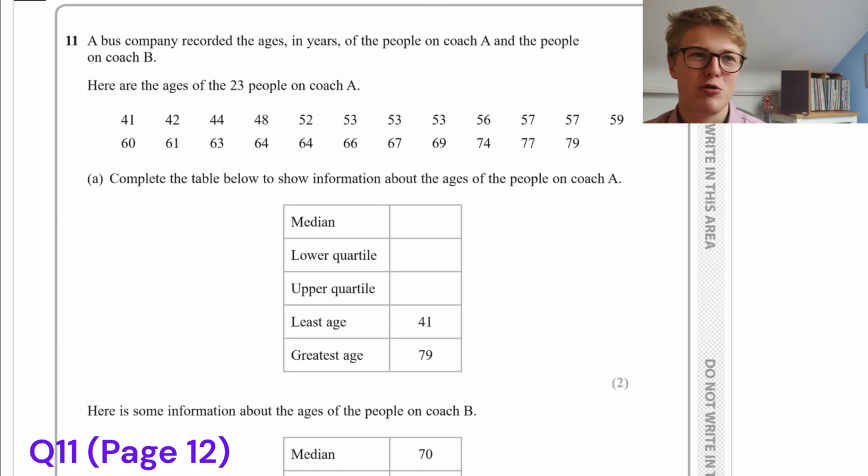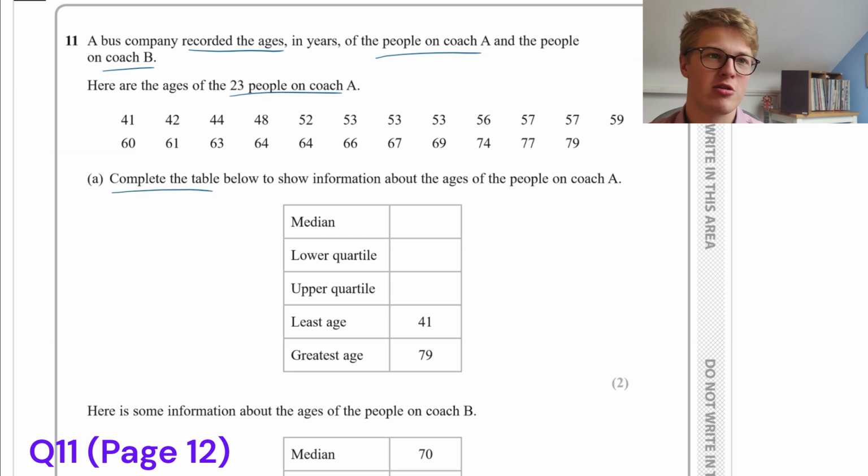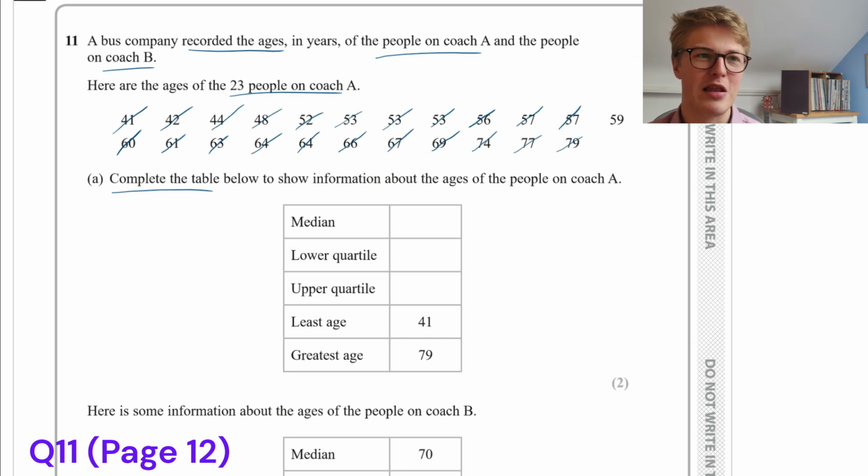A bus company recorded the ages of the people on coach A and the people on coach B. Here are the ages of the 23 people on coach A. Complete the table below to show information about the ages of the people on coach A. So to find the median, we just cross off from either side and we end up with 59 as our median.